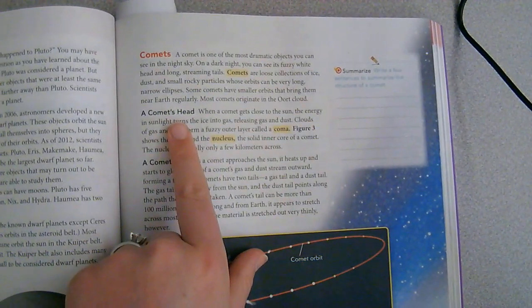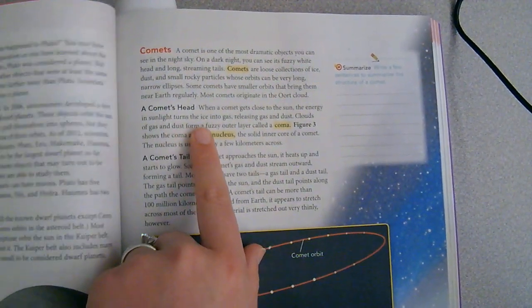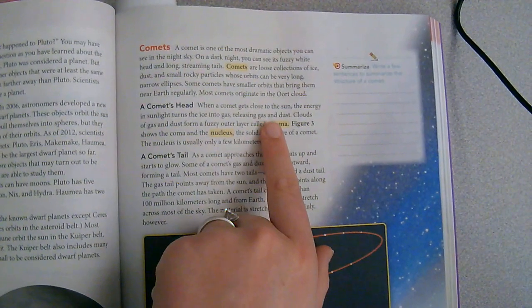All right, so a comet's head. When a comet gets close to the sun, the energy in sunlight turns the ice into gas, releasing gas and dust.